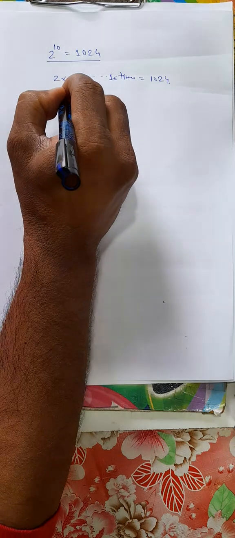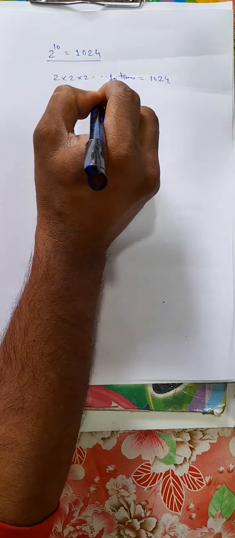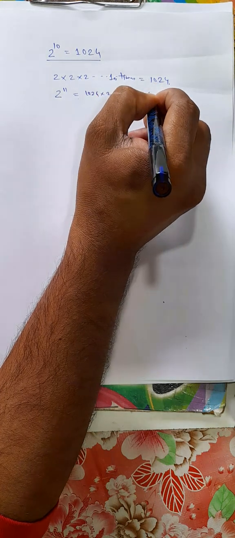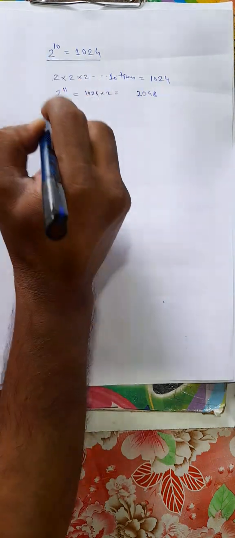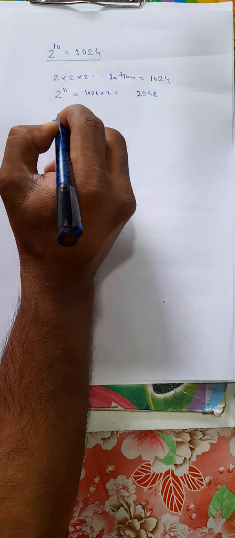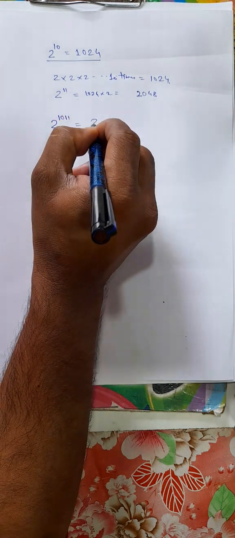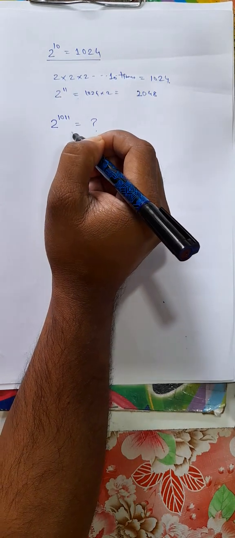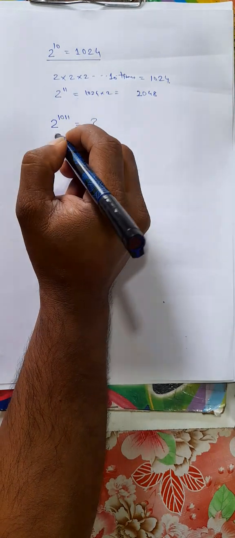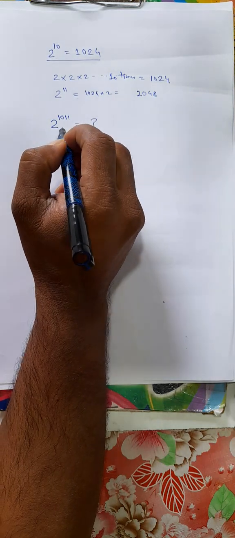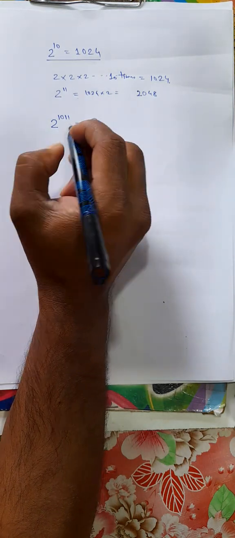Similarly, 2 to the power 11 equals 1024 into 2, so we will get 2048, right? But how do you find how many digits are in 2 to the power 1011? It is not easy to find out easily. You have to waste a lot of time to find how many digits are in 2 to the power 1011.